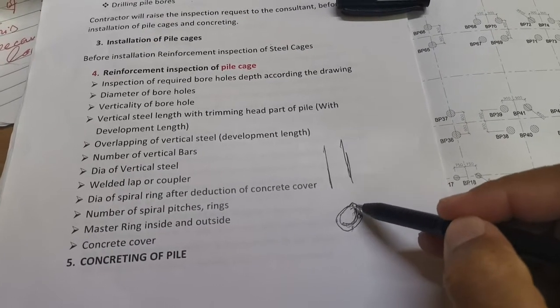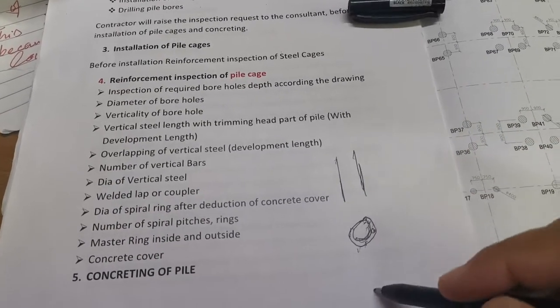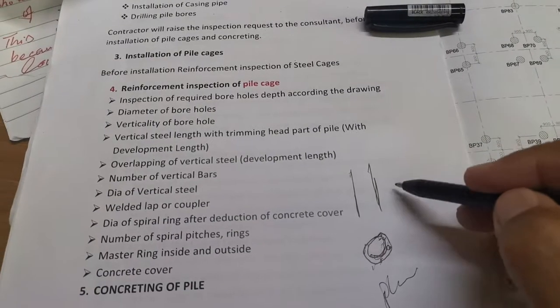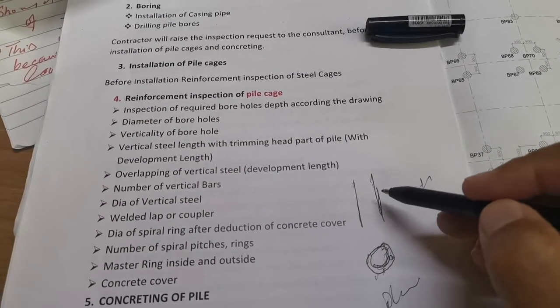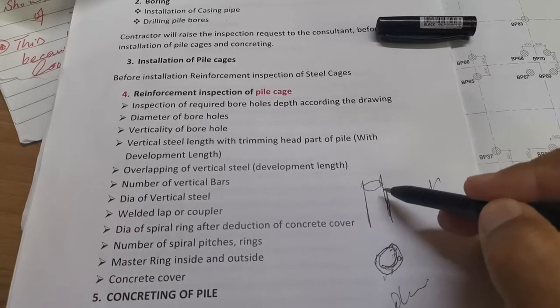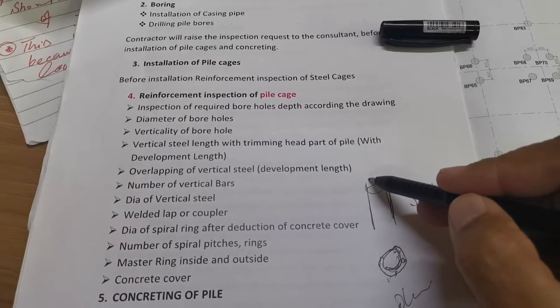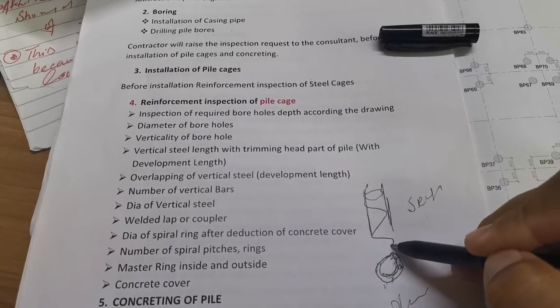Here is a steel, here is a steel, here is a steel. This is plan, this is section, these are the vertical bars, and this is the inner dia. The external helical will be the same, like that. This is called spiral ring.